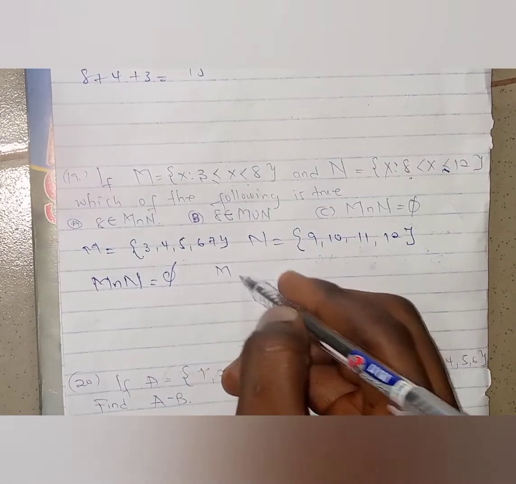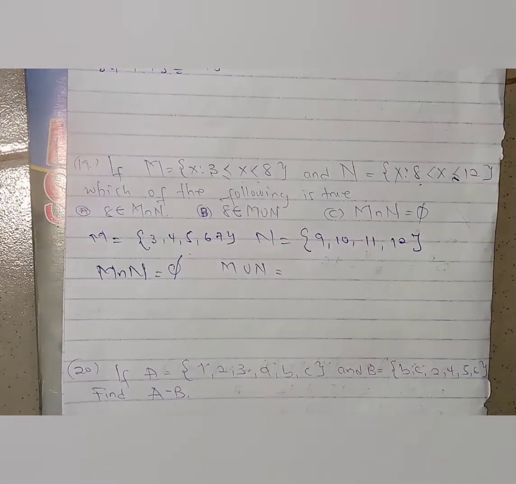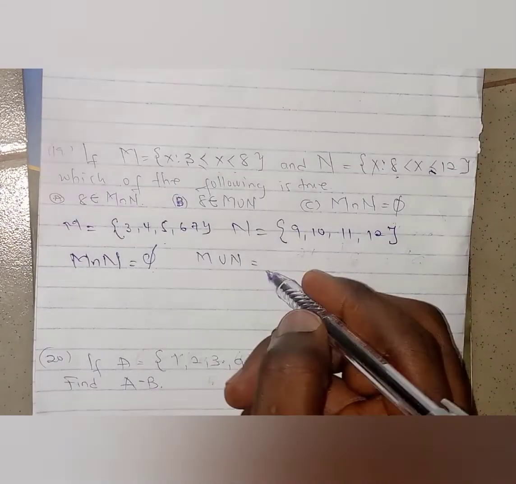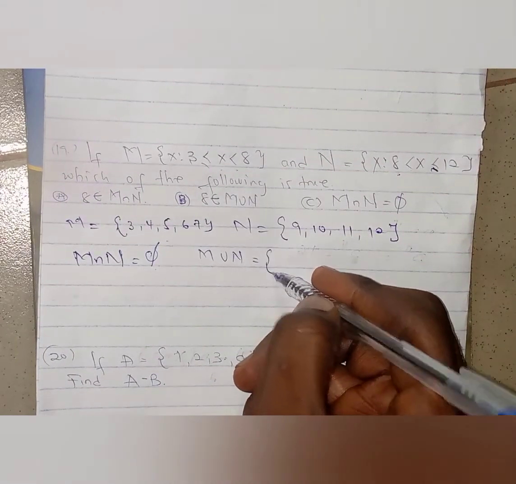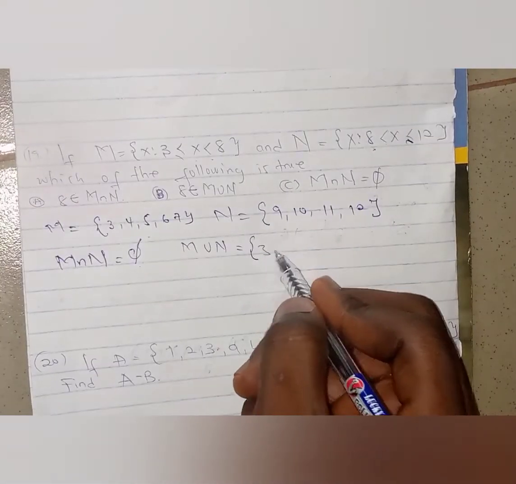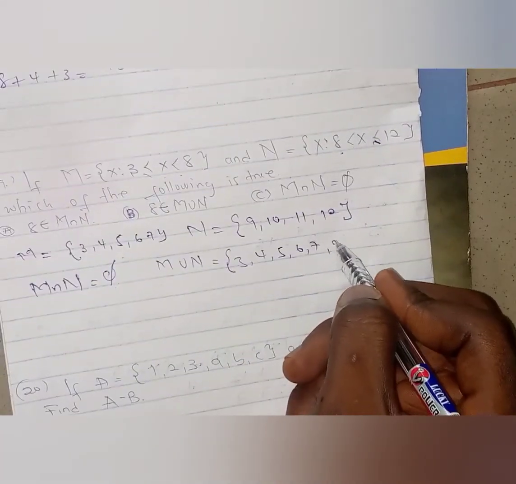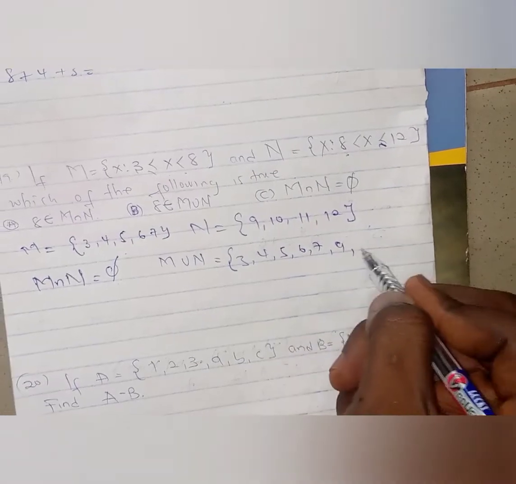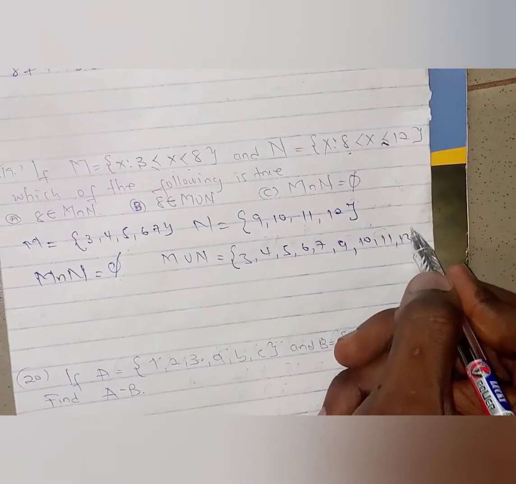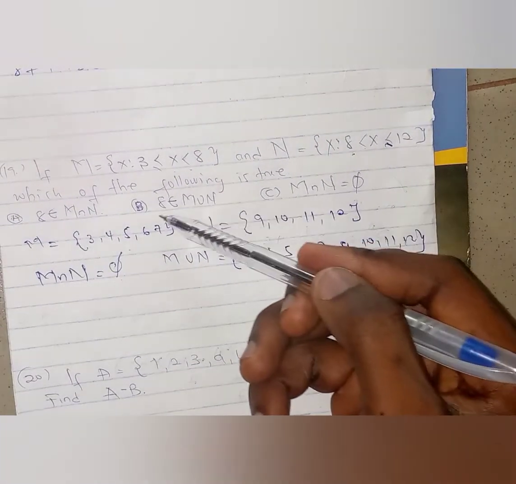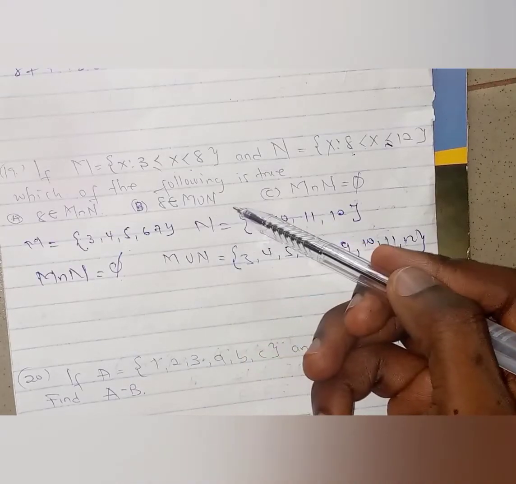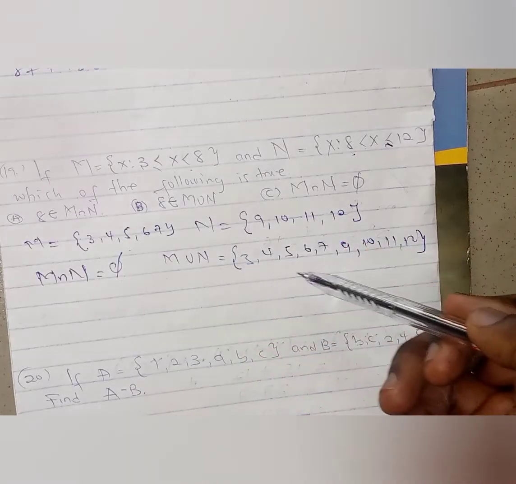M union N is what? Uniting them and arranging them in ascending order of magnitude: 3, 4, 5, 6, 7, 8, 9, 10, 11, and 12. Is 8 a member of M union N?